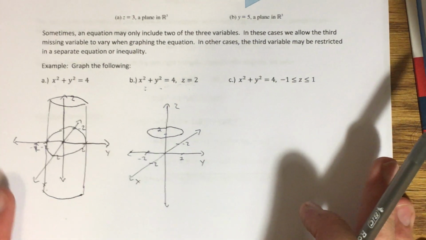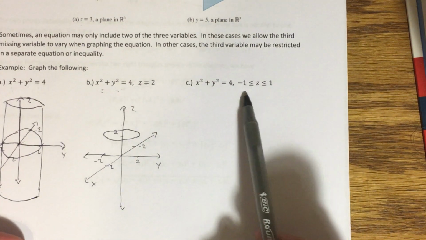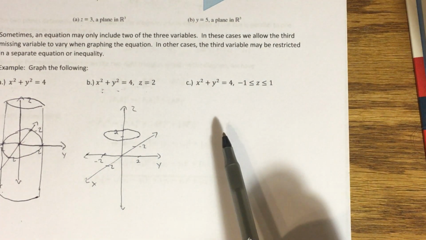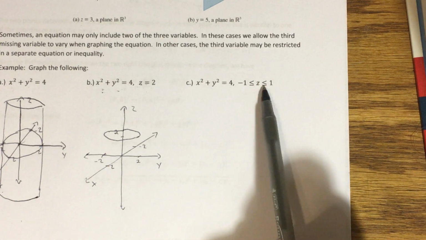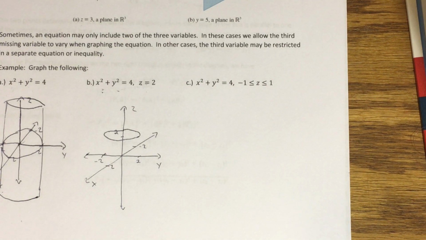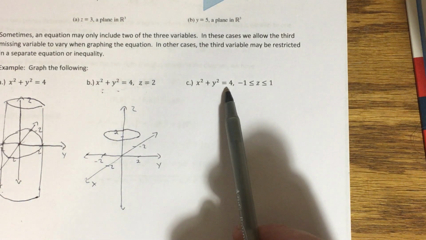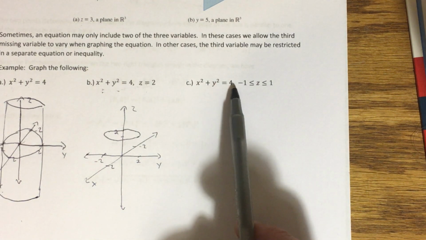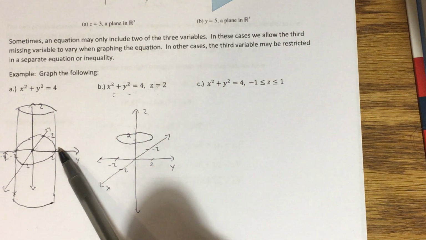Let's look at one more. This is a type of restriction that we'll encounter a lot later on in the course, where we have some equation that determines a surface and then an inequality that puts a restriction on what part of that surface we actually sketch in our graph. So x squared plus y squared equals 4. Again, if it were just this equation, we'd be talking about this cylinder that we drew over here.